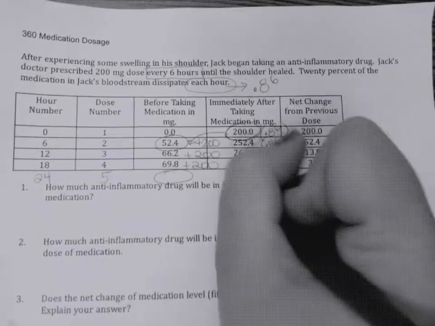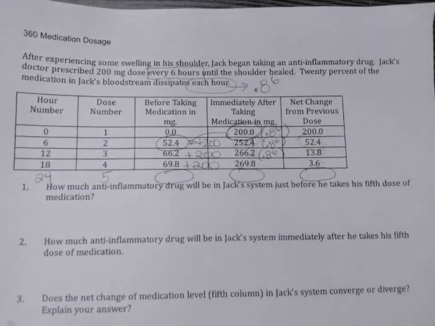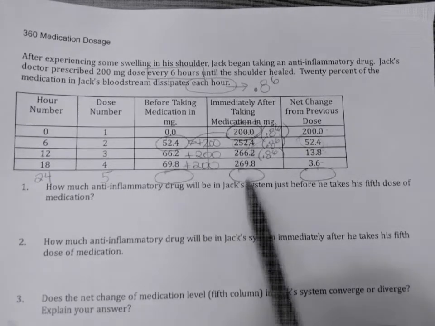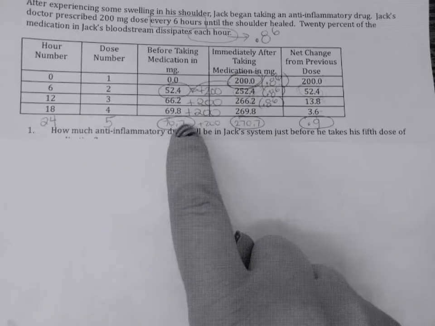I'd like you to see if you can figure out on your own those 3 boxes, based on what I just did in the previous rows. So you have what you started with. I've shown you what I've done each time. I'd like you to try that fifth dose.